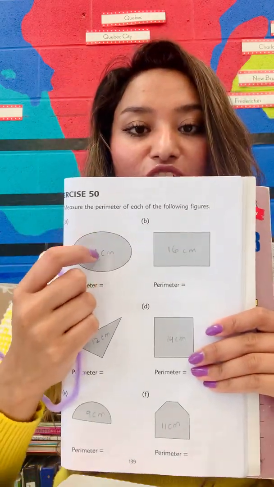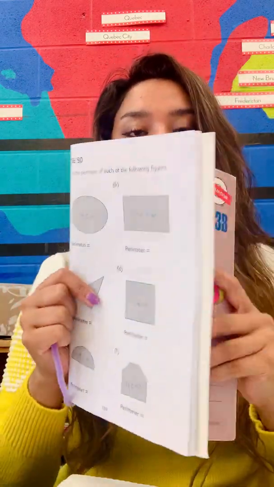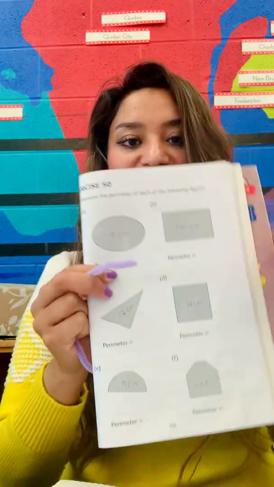perimeter. Okay, so basically what is perimeter? You add up all the sides, you look at the measurement of something. For example, this room, we would measure this room on all 4 sides, and then we will add it up together. That would be the perimeter of this room. Okay, so let's get started, and this is what you need to do.